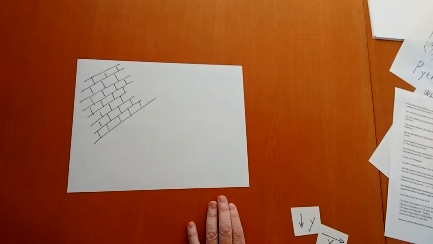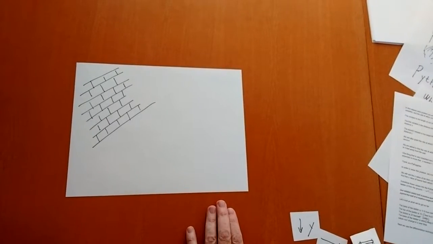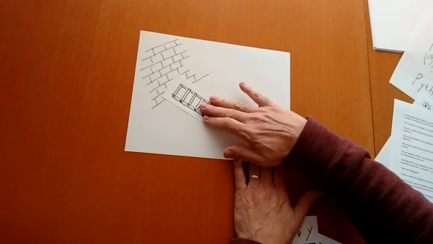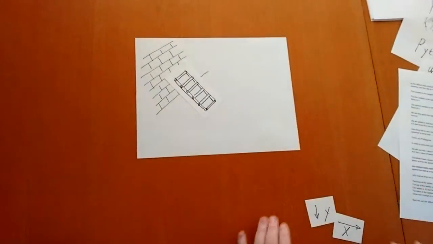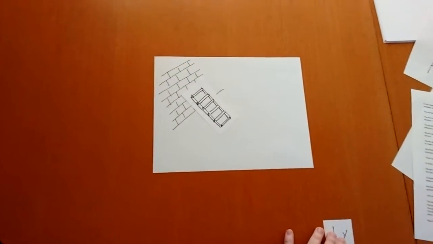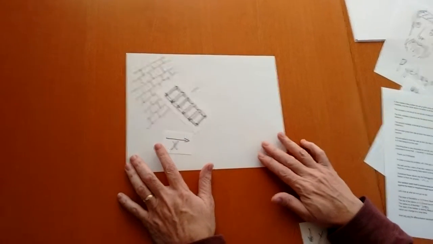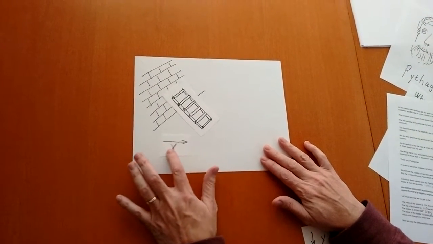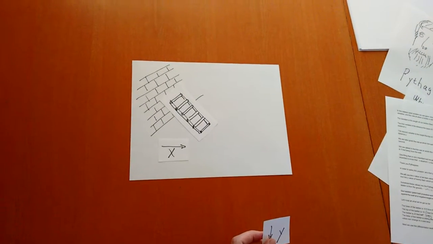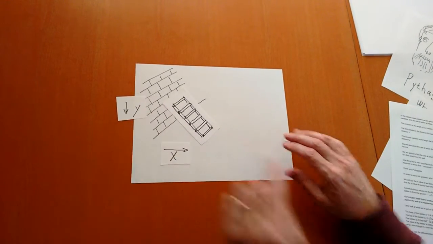In this related rates problem, we are given several pieces of information, including a constant, two variables, and the rate at which a ladder is sliding away from a wall. The constant is the length of our ladder, that's 20 feet. The first variable is the distance the base of the ladder is from the wall in feet. We will call that distance x. The second variable is the height the top of the ladder is from the ground. We will call that distance y.